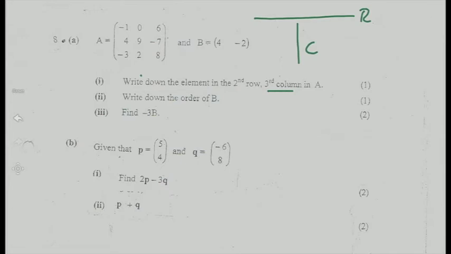So in the second row here, we have 4, 9 and -7. So the element in the second row and the third column is -7.